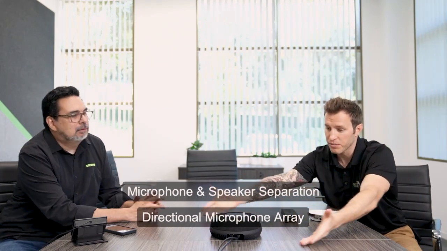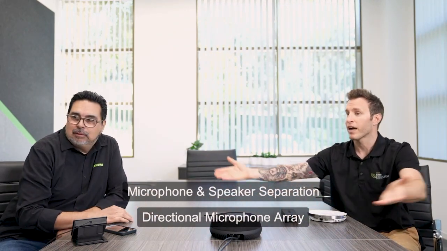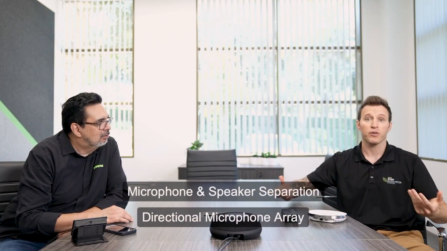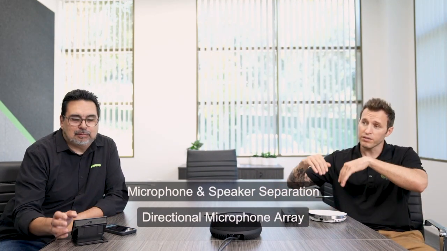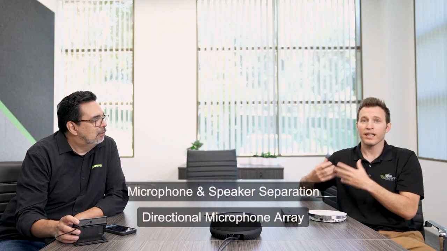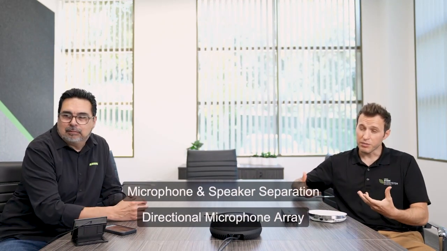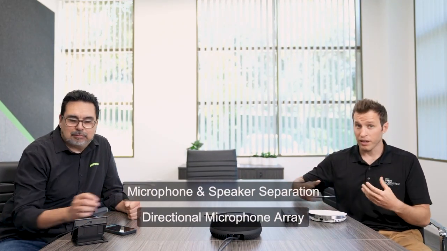So the sound comes out of the bottom and it spreads out over the table, which sounds really, really nice for anyone who's sitting at the table. Because of that separation, it allows the DSP and the echo cancellation to work properly and effectively. So it is, like you're seeing now, that built-in processing, that DSP, which is not only doing the echo cancellation, but also noise cancellation and automatic gain control.